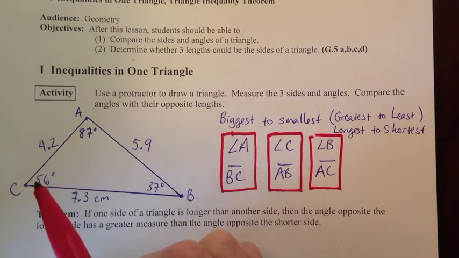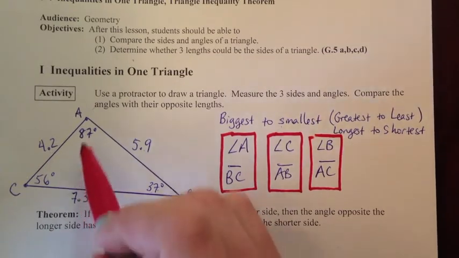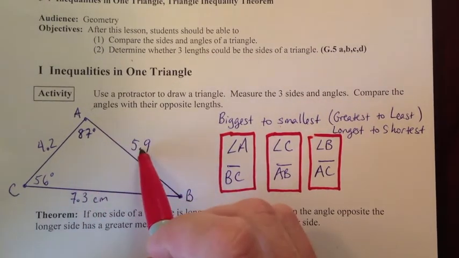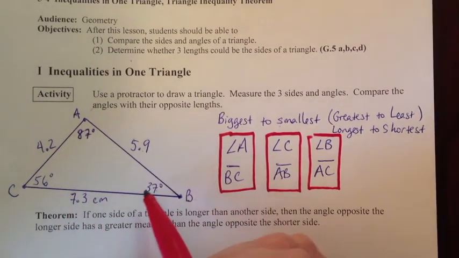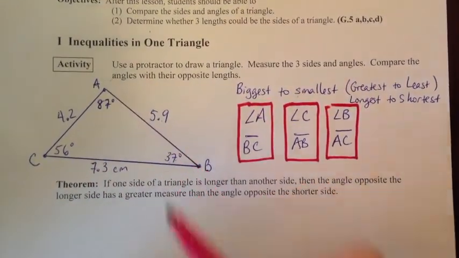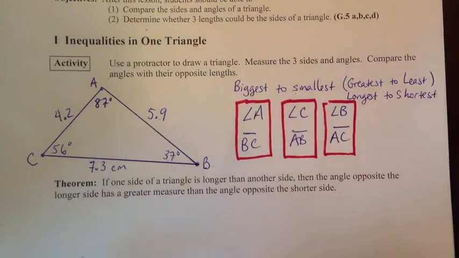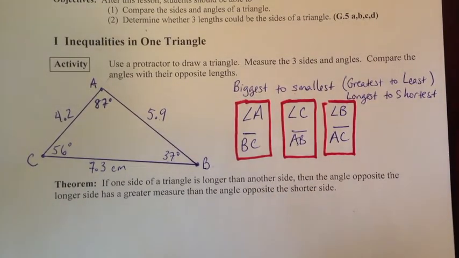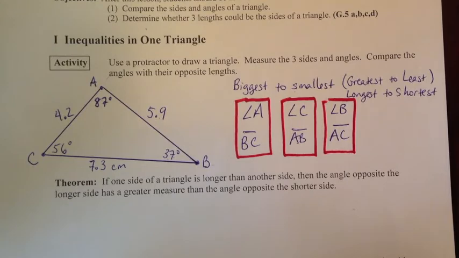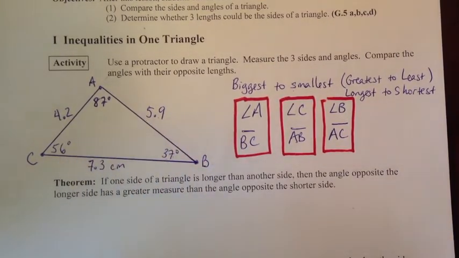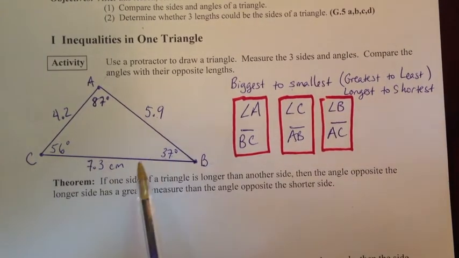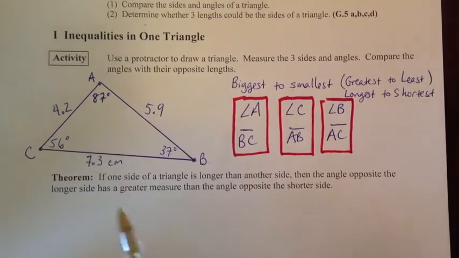So notice that the biggest side is opposite the biggest angle. The middle side is opposite the middle angle. The shortest side is opposite the smallest angle. Now what we've done here is we've discovered a relationship. And this can go 2 ways. So we've got 2 things, 2 theorems that we're going to write down. So a theorem is just a rule that we can actually prove. Now we haven't really proven this, but what we've done is we've demonstrated that this is true, at least in this case. But actually it's going to be true in every case.